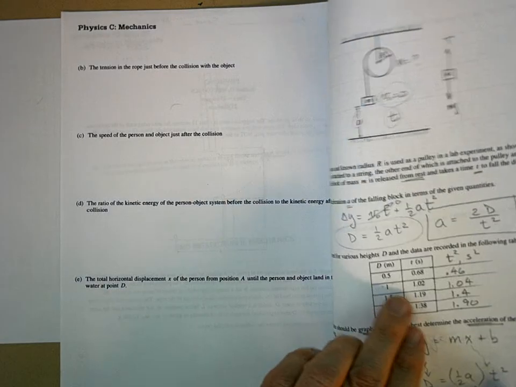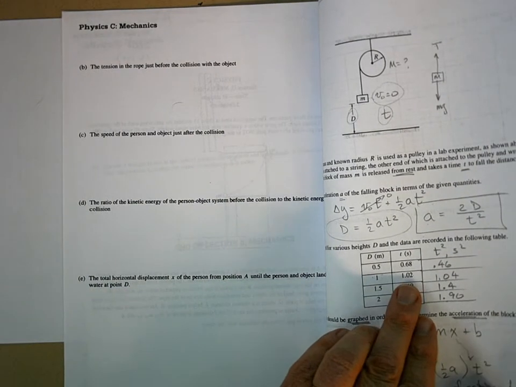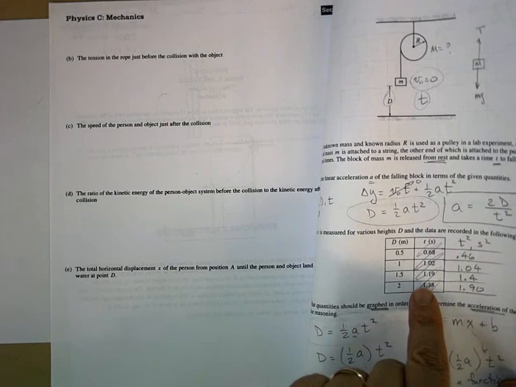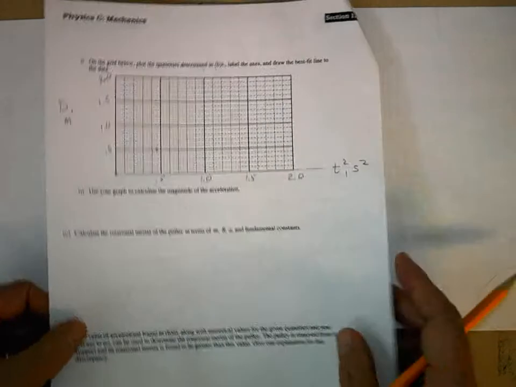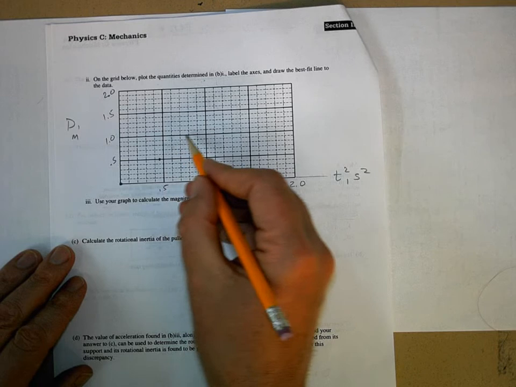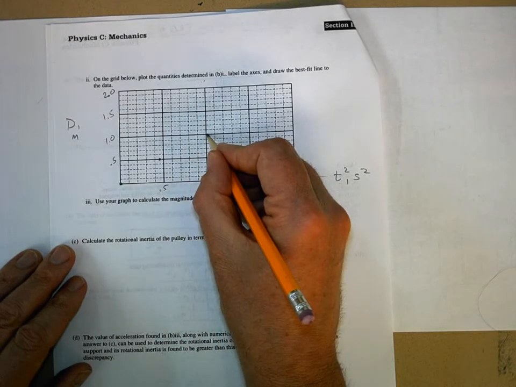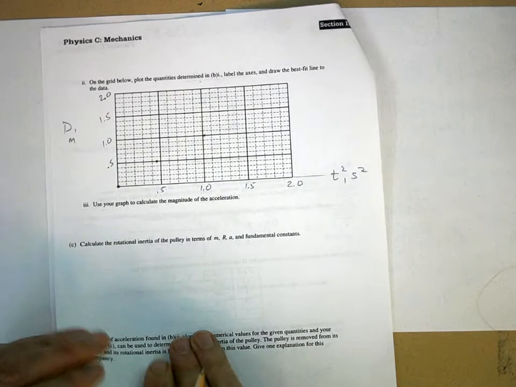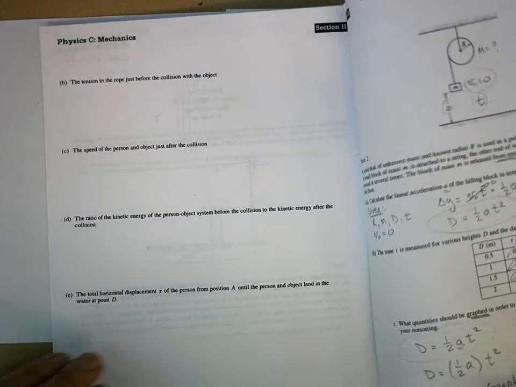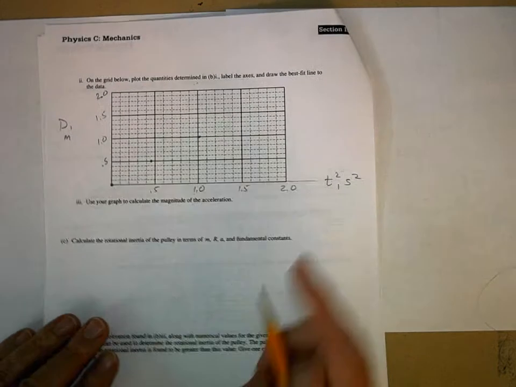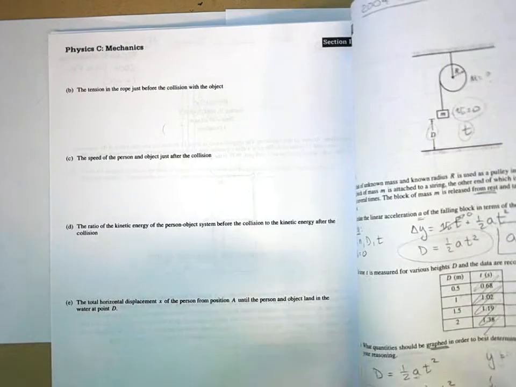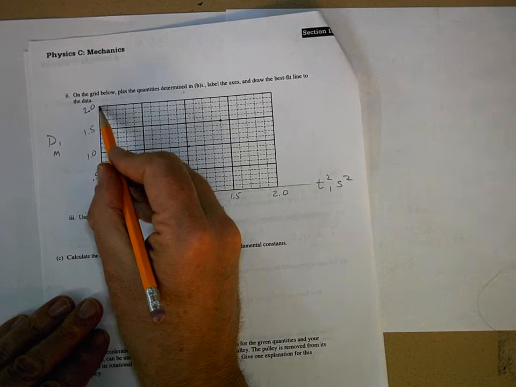And then when d is 1.0, t squared is 1.04. You know what I'm going to do? I'm going to scratch this off just to remind myself. Don't graph time, graph time squared. So 1 is 1.04. Well, 1.1 is right here, so it's just going to be 1.04. It's just going to be right about there. And then when d is 1.5, we're going to be at 1.4. So 1.5, 1.4. And then at 2, it's 1.9. So 2, 1.9.